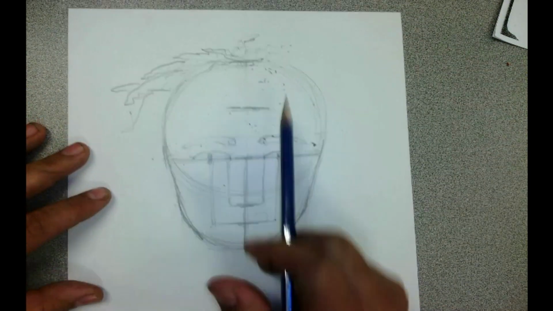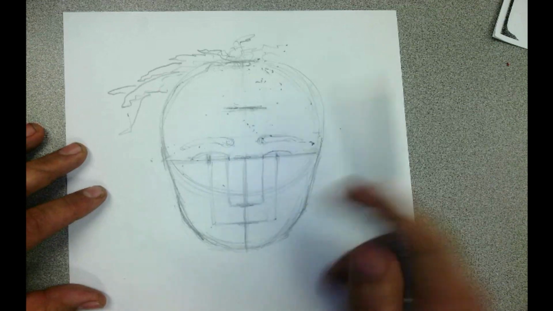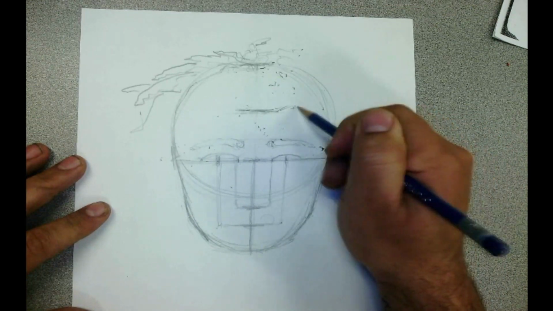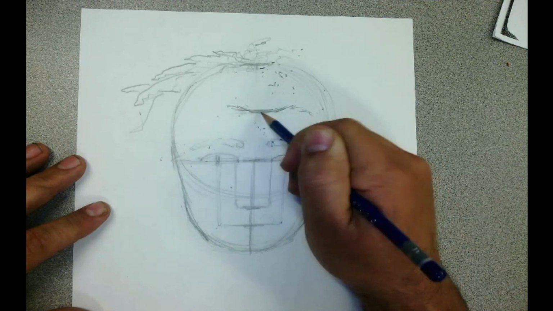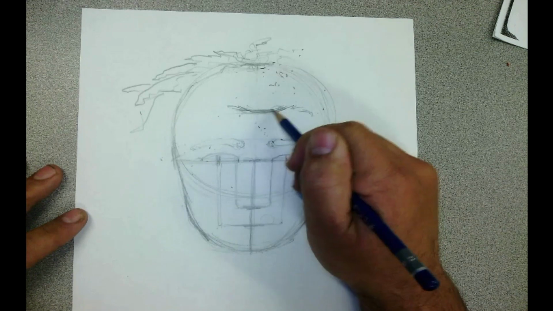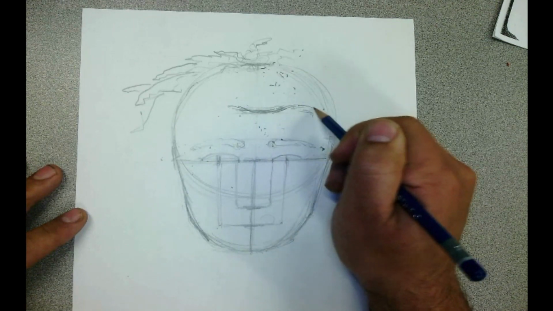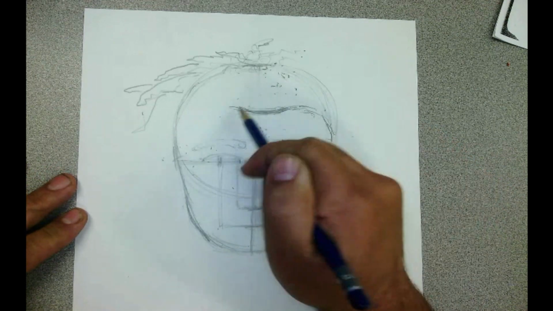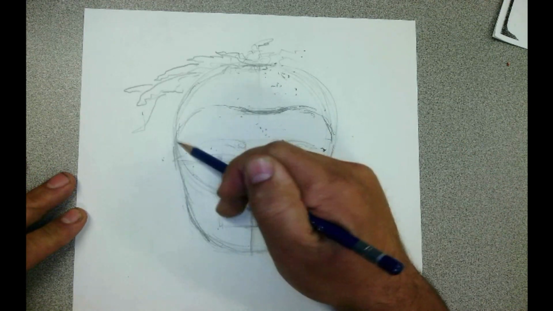Now, at this point, if I know that this is where the hairline is going to go, that hairline is going to come in. You've got a little bit of a widow's peak at the top of your forehead. It kind of comes in, it's going to be closer, and then it's going to wrap up around the side, coming in to frame it.